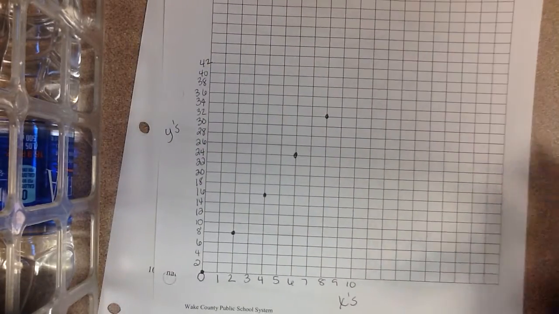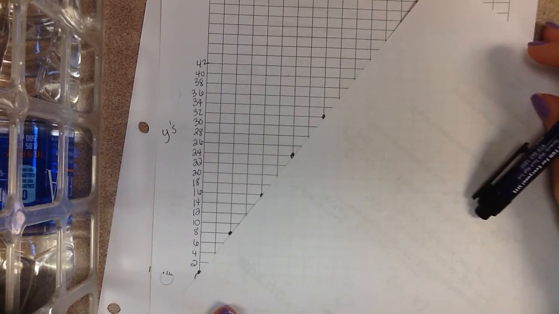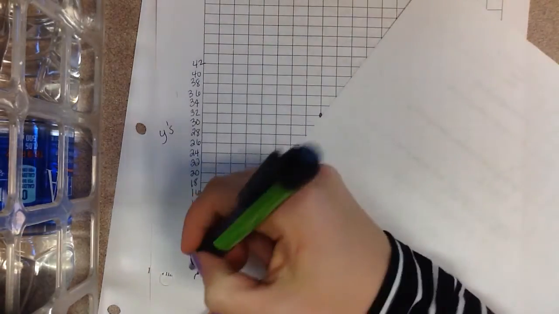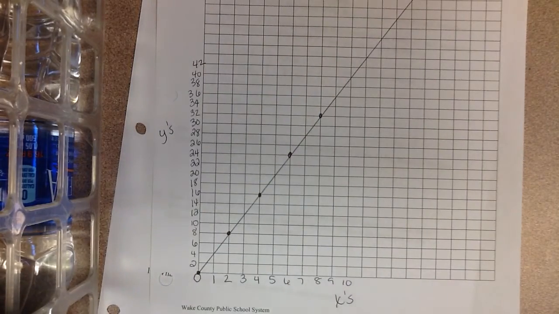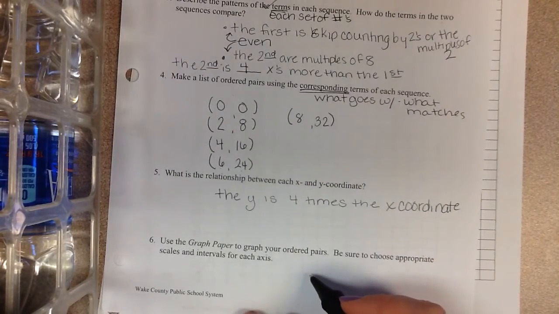I'm going to use a piece of paper. So pause the video if you needed to get caught up on your numbers. A clue, if yours do not line up in a straight line, you've done something wrong. Erase your points and see where you made your mistake, whether it was your numbering. Extend your line as far as it will go.